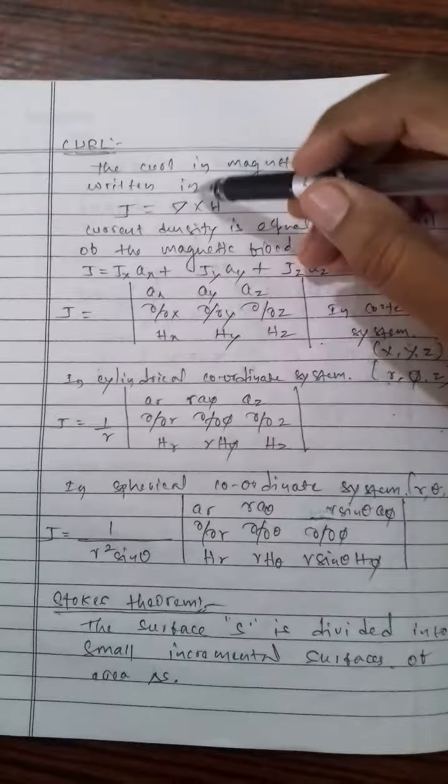The total curl due to the entire surface is equal to the sum of the line integrals of each incremental surface.